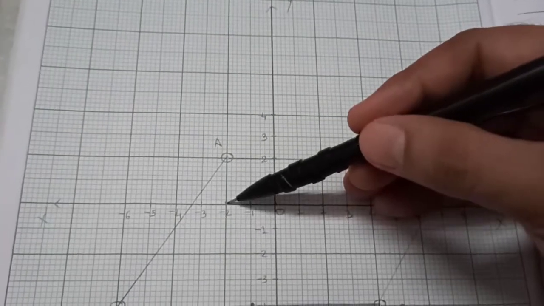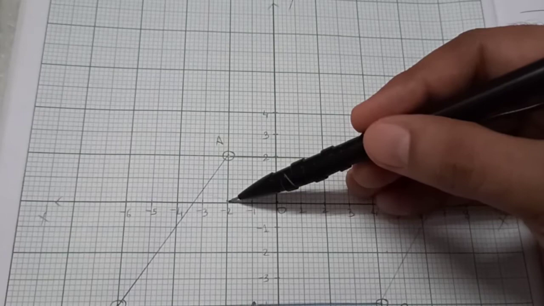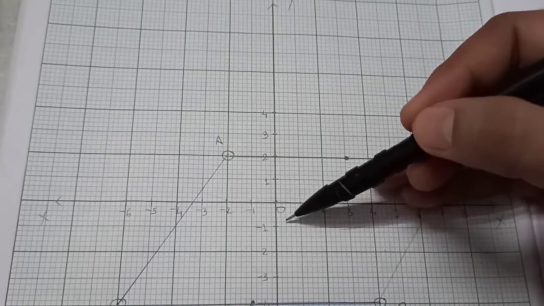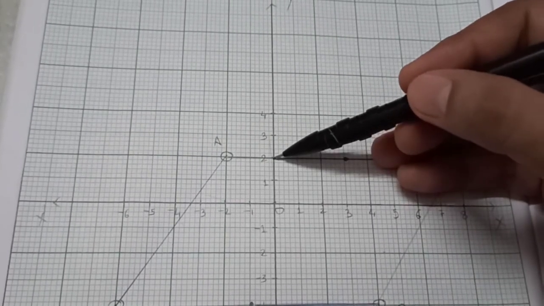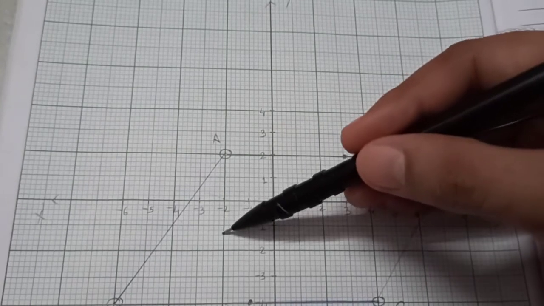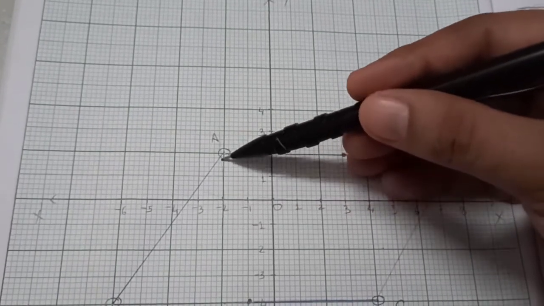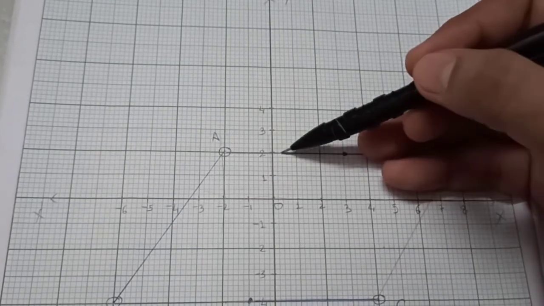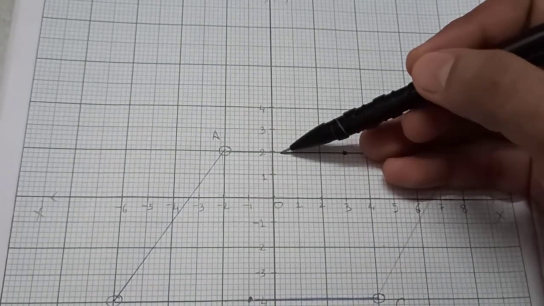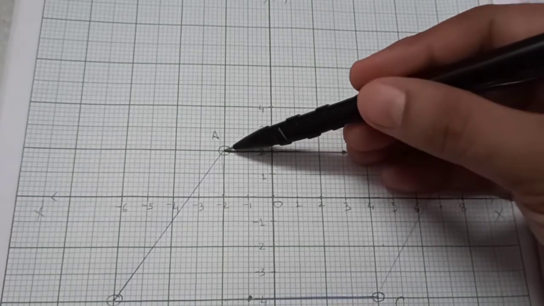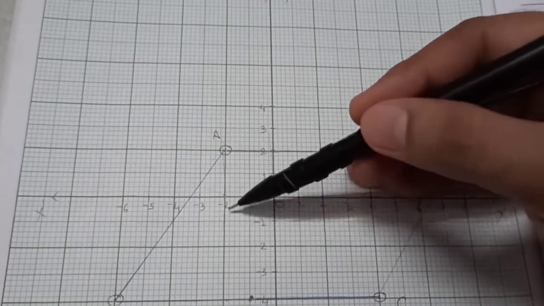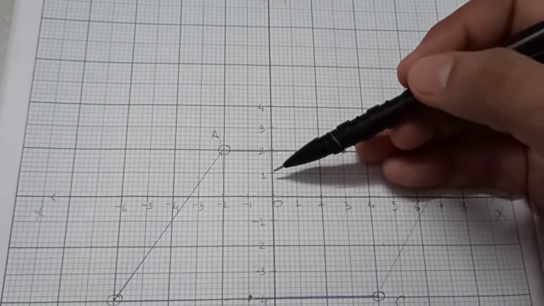Here we go, -2. Comma 2 is the y coordinate, so locate that on the y axis here. And now draw a perpendicular line to x axis, not literally, just in your mind, and draw a perpendicular line at 2 for the y axis. And where do they meet? Here, so that is -2,2.